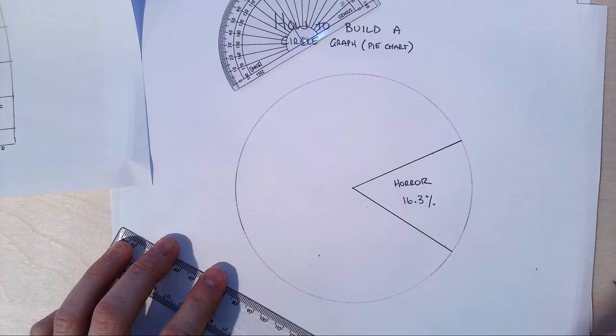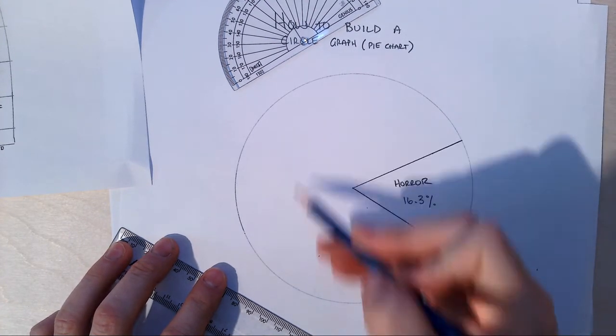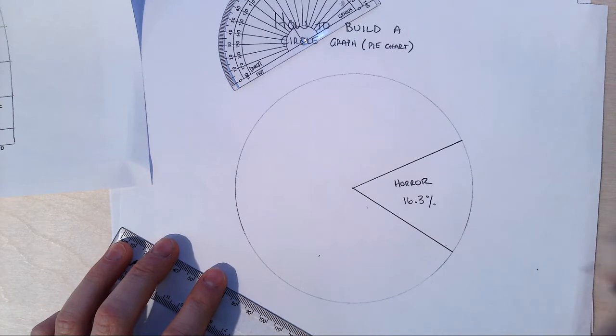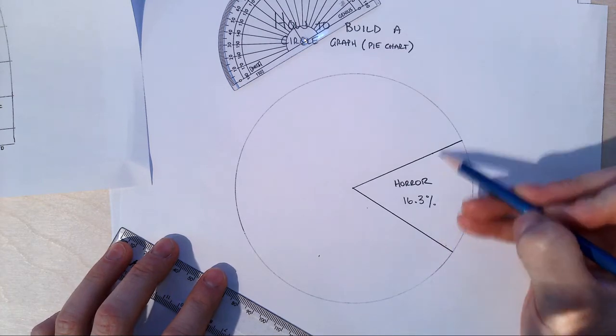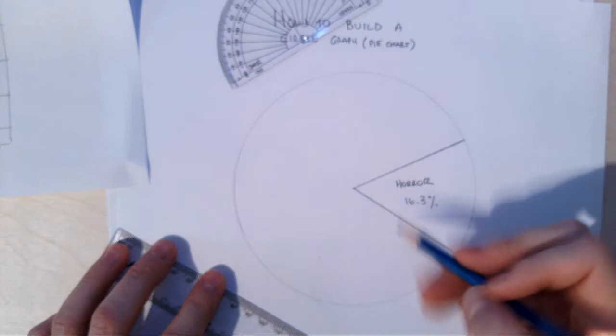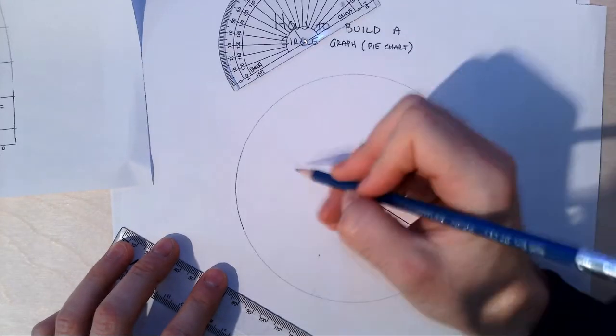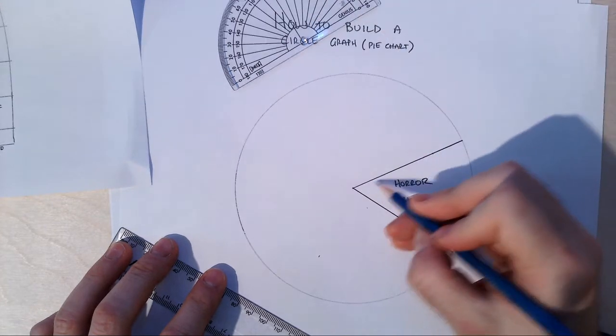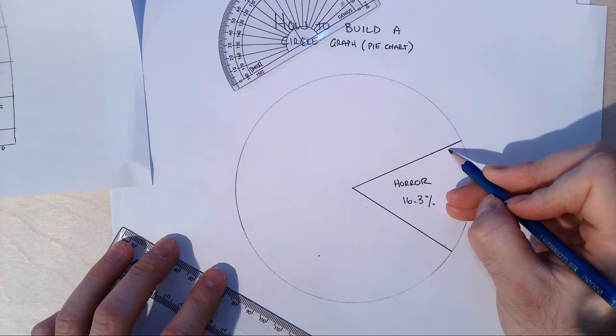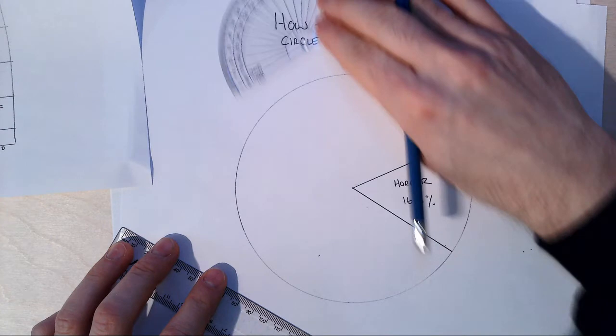Great. Now it's just going to be a matter of me going around the circle and completing it. So I can actually choose at this point which way I want to continue my circle. I have to fill in all these other slices. I'm going to start by going around this way, which means that this new line that I just created is going to be the 0 line that I'm going to line up my protractor with.